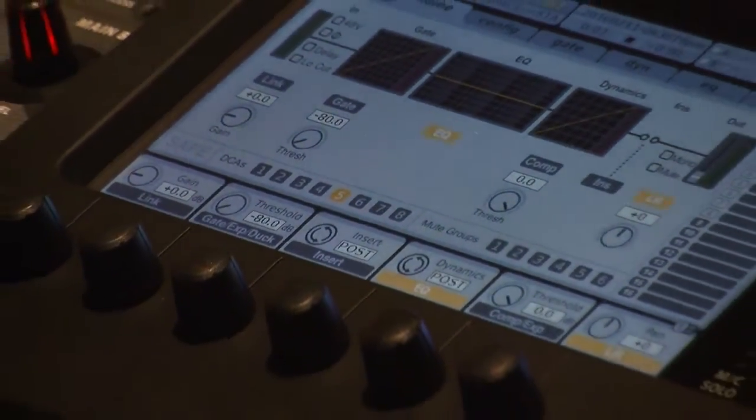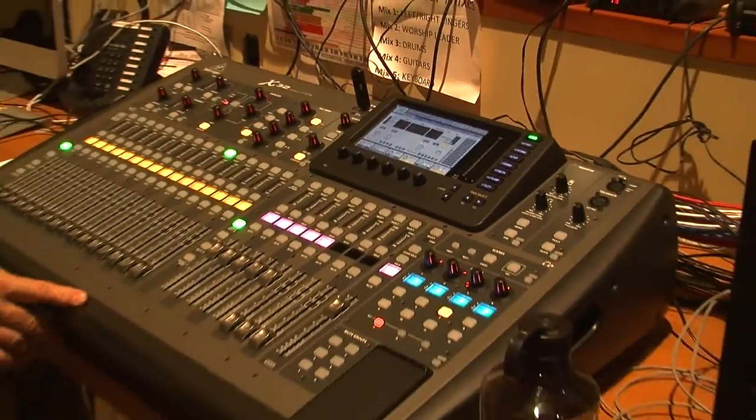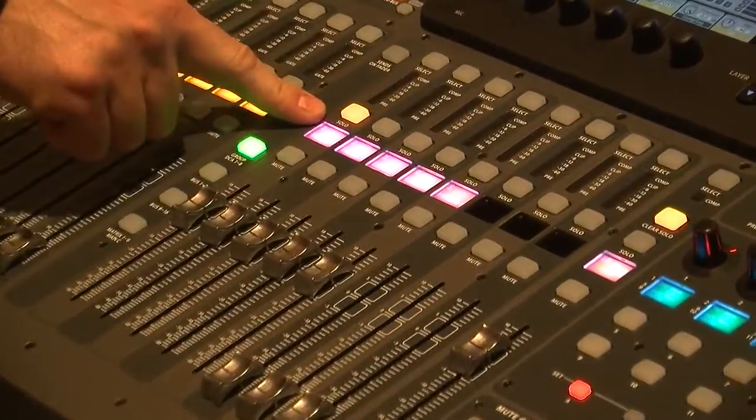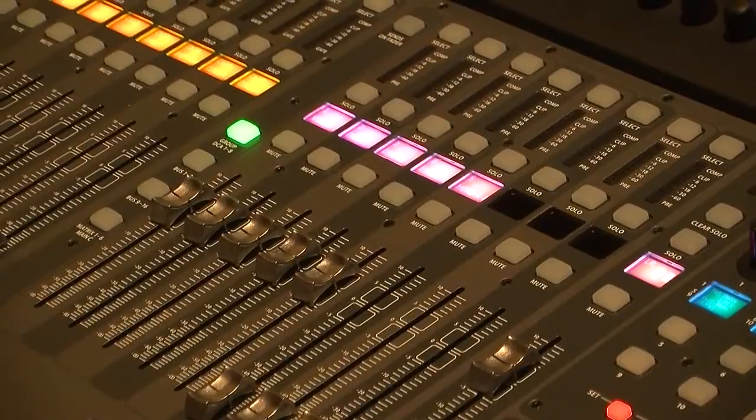All right. So then, the output section. We've got our DCAs, which we just talked about. We have the select, we have the solo, we have the mute, just like we do in the fader for input channels.